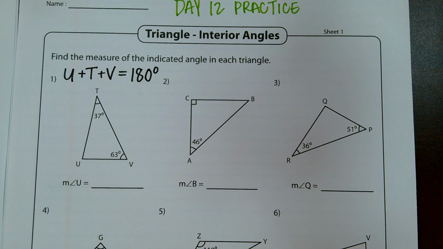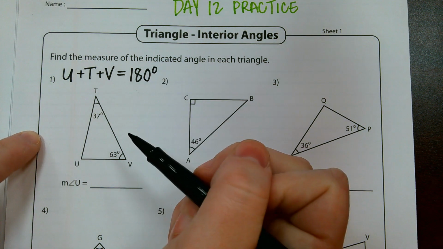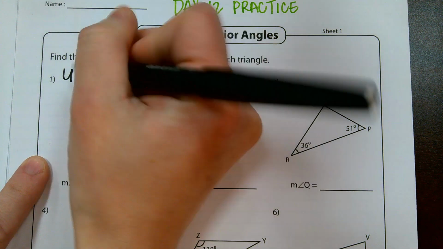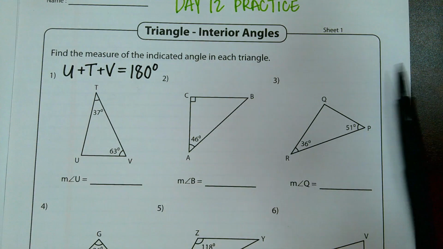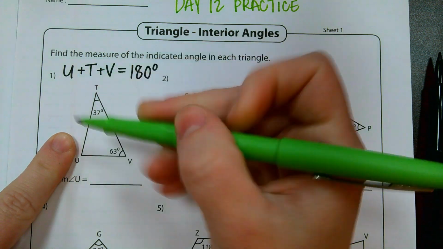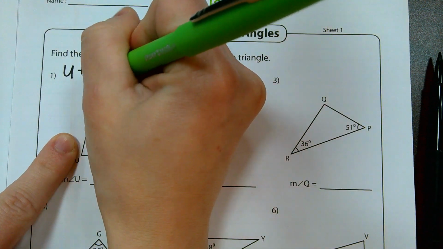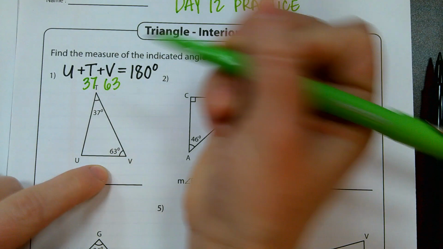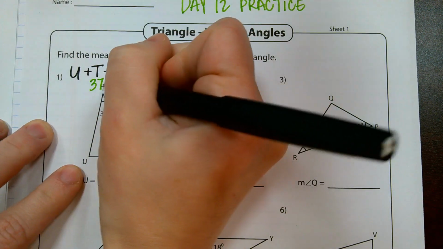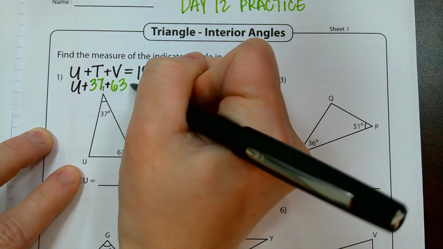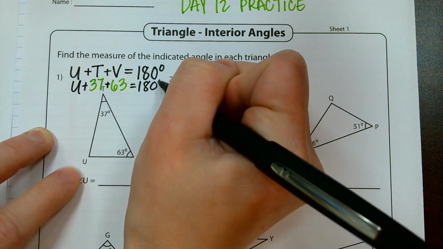So what did you do next? So then I bring the U down. Then I plus it. I bring the T down, which is 37. Plus I bring the V down, which is 63. Okay, so we kind of replaced those values with what we know. So I know T is 37, and V is 63. And we don't know U. So that's what we would be solving for here. So U plus 37 plus 63 equals 180 degrees again.